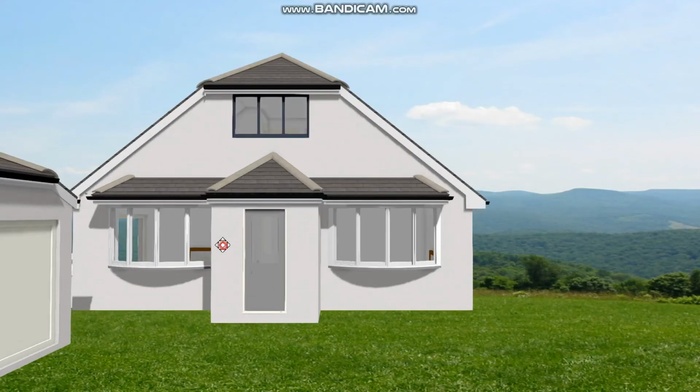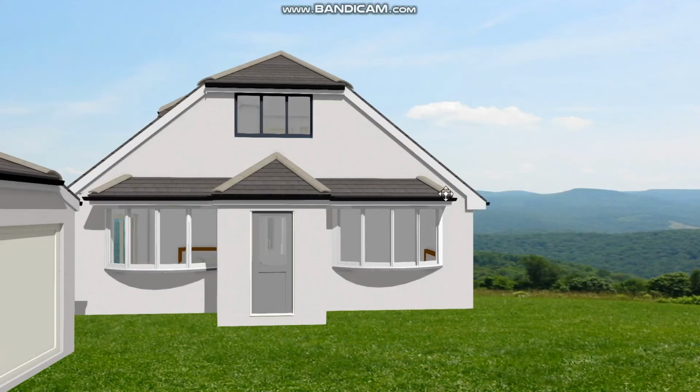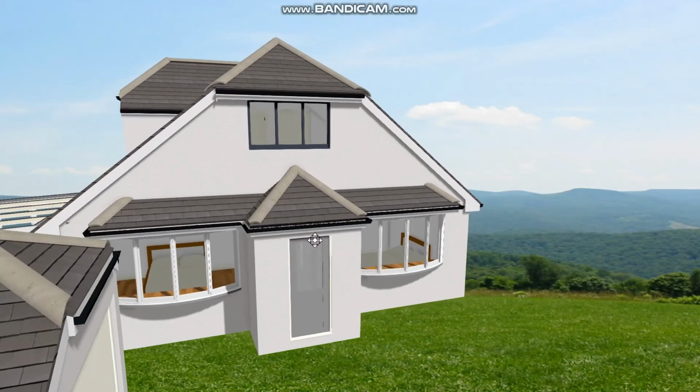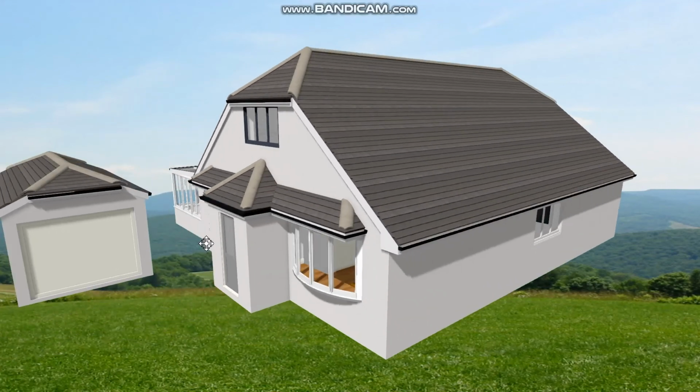Right, just take a wander down the hallway there. I think that frontage looks a lot better now. I've just reduced it all and made it independent of the main roof. I think that's a lot better.